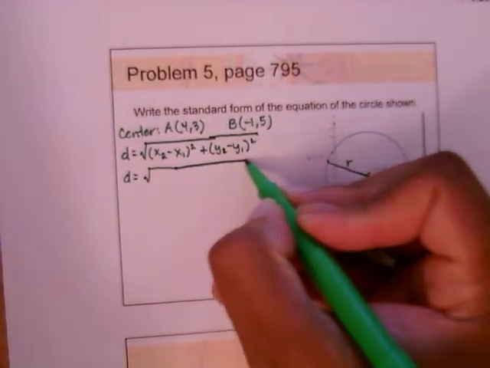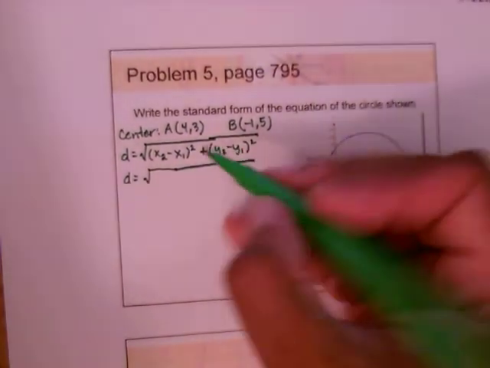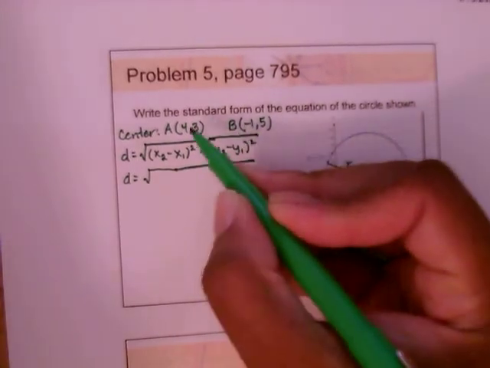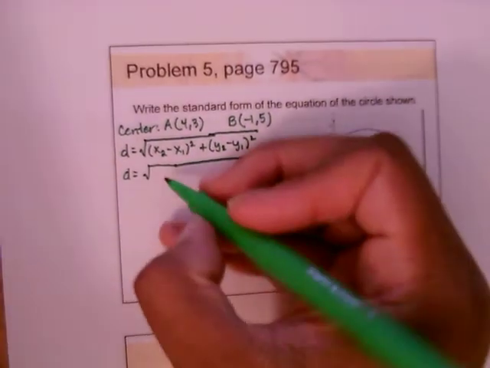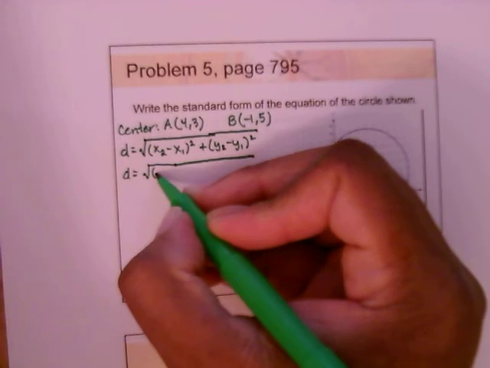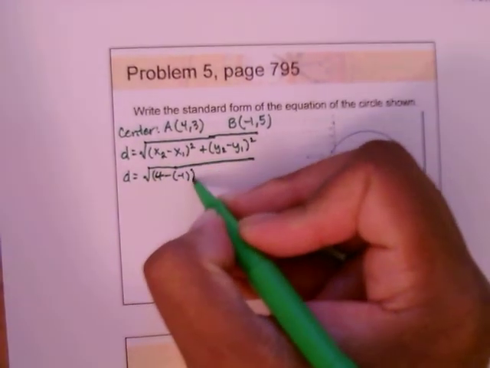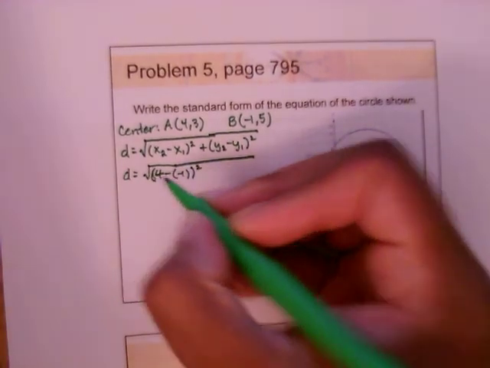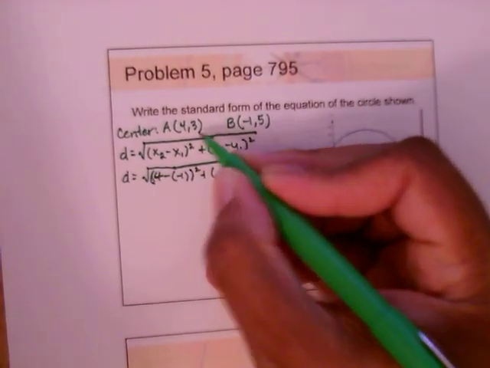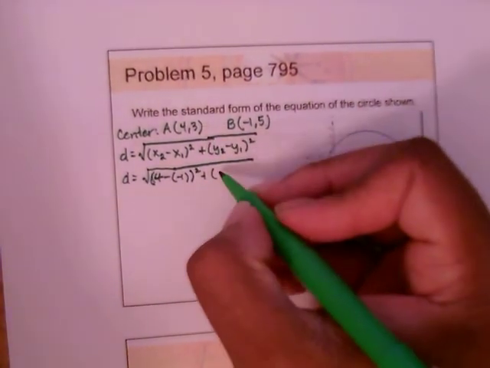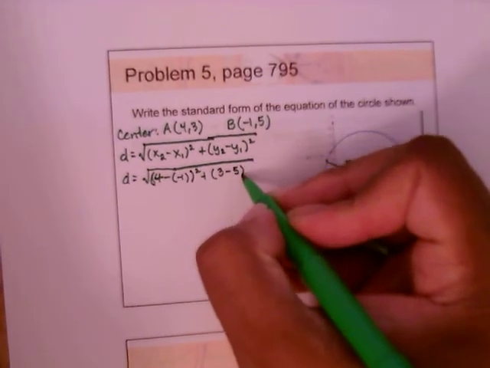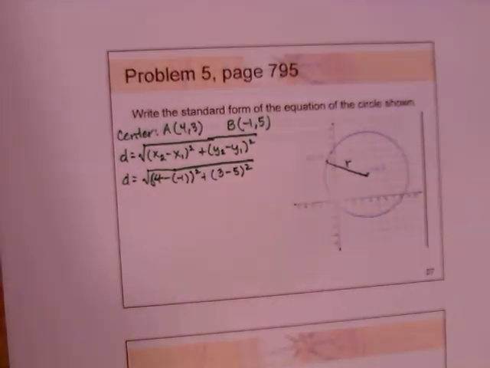So here we're going to have the square root of, let's see, x2 minus x1. This would be 4 minus a negative 1, and that's squared, plus y2 minus y1, 3 minus 5, and that quantity will be squared as well.